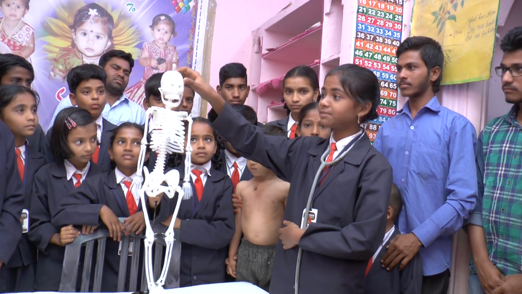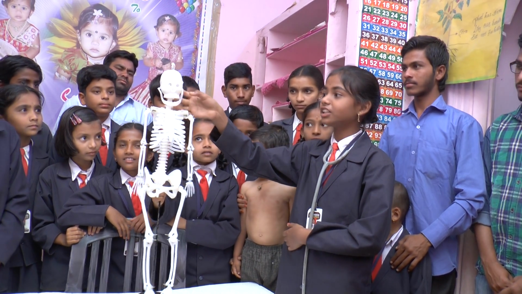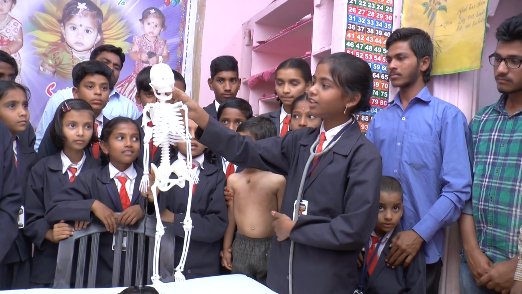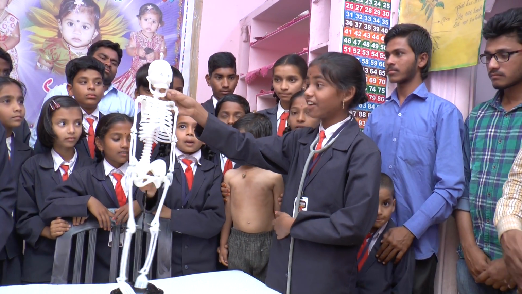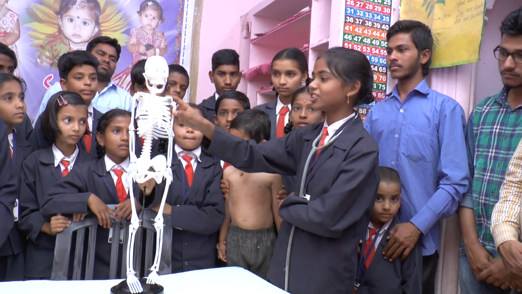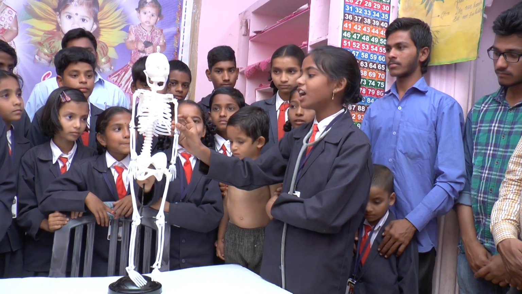This skull is protecting our brain. Here, at the back of the forehead, the brain is present. This is called the buccal cavity. And this is called the shoulder joint. The shoulder joint joins with the clavicle and the humerus.